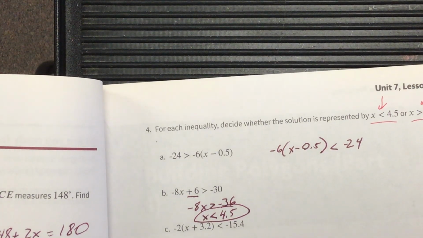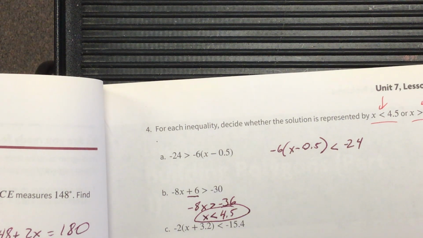Since all my answers are usually X on the left side, so just personal preference there. Wouldn't have to.